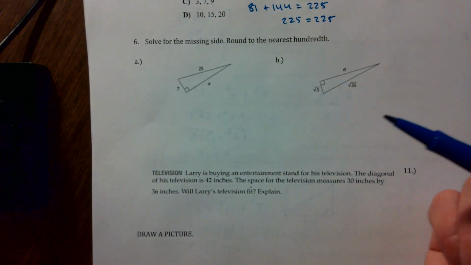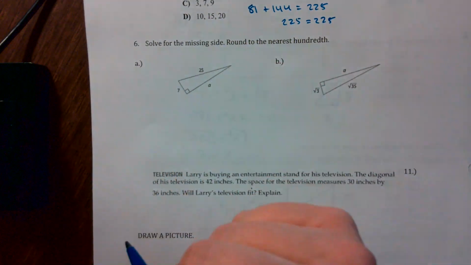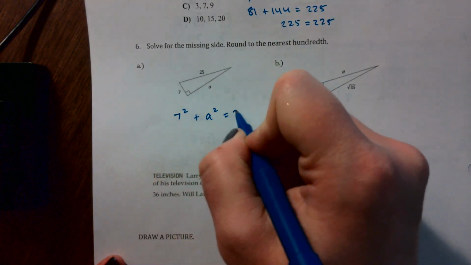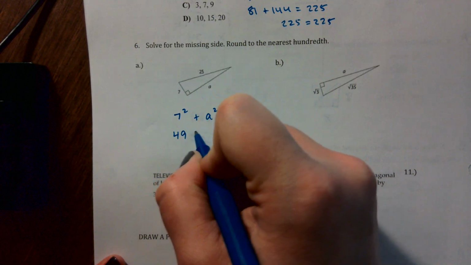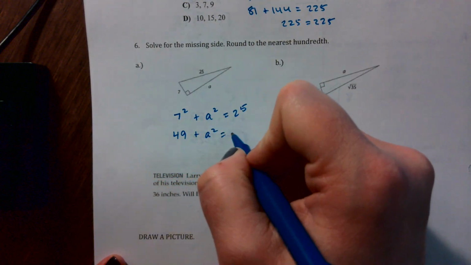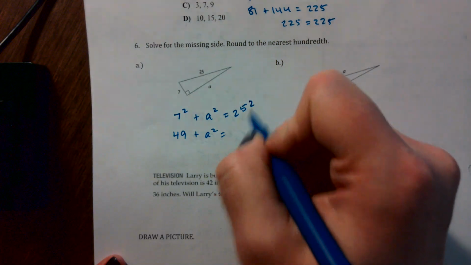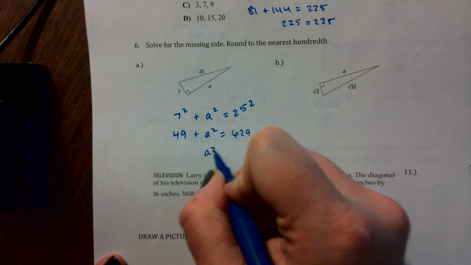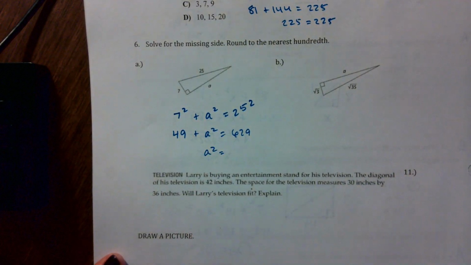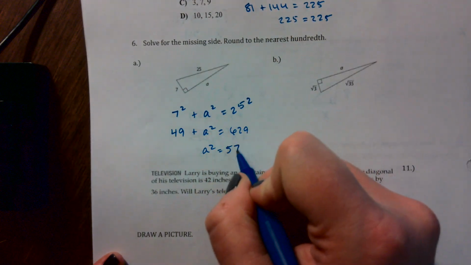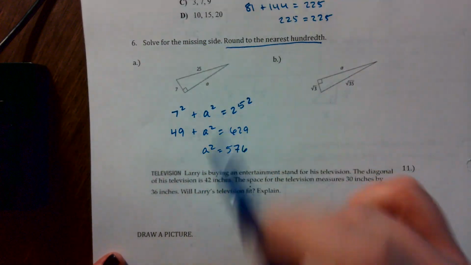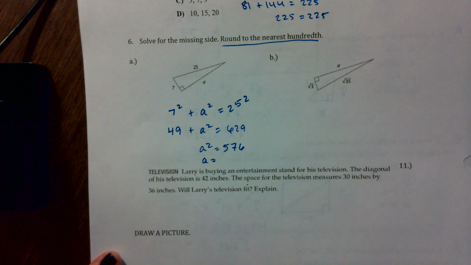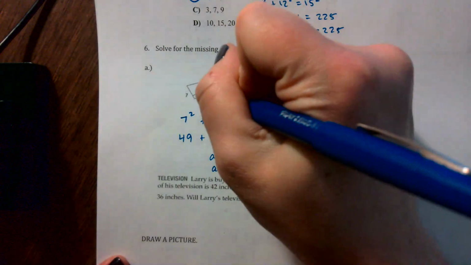Number 16, solve for the missing side. A squared plus B squared equals C squared. So 7 squared plus A squared equals 25 squared. 49 plus A squared equals, why did I draw it like that? Sorry, 25 squared. So 25 squared is 625. We subtract the 49 on both sides and get 576. It says round to the nearest hundredth, so that's okay if we make it a decimal. So we're going to take the square root in the calculator, and we get 24. So we're okay here. 24.